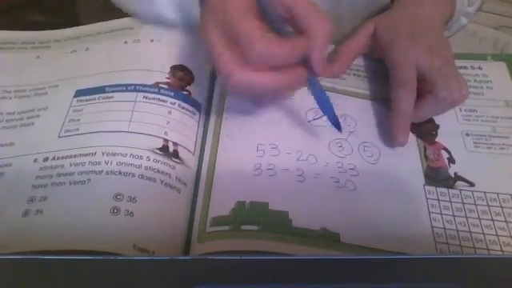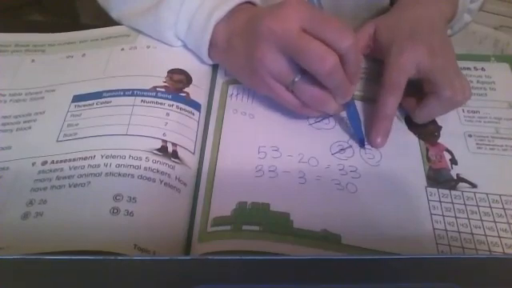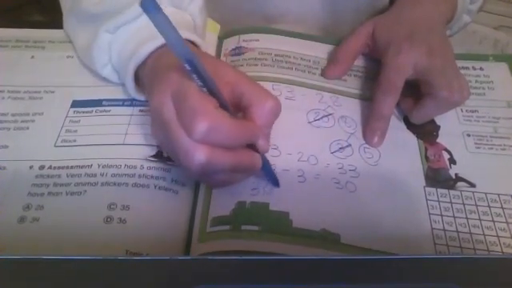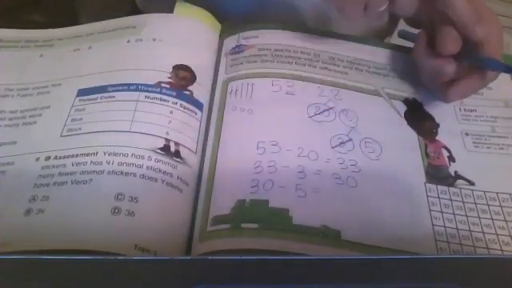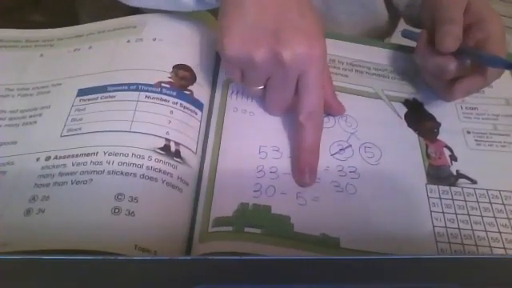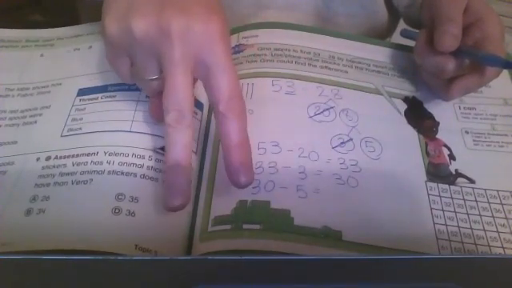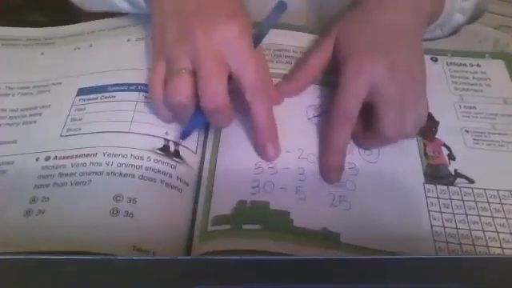We like when we get tens. Okay, so now I've taken care of the first bond. Now I need to move on to my second bond. So I have 30 minus 5. All right, so here I'm just going to scoop up that 30 and I'm going to count back 5 times. Okay, let's do that together. 30, 29, 28, 27, 26, 25. Okay, I'm left with 25.